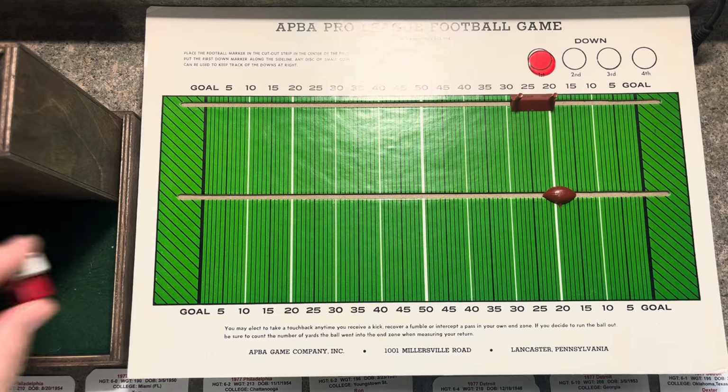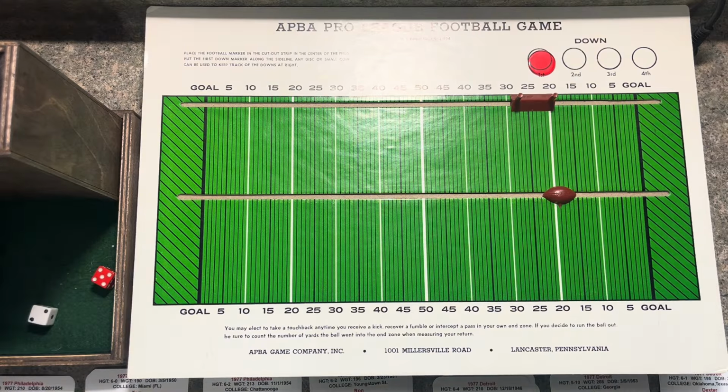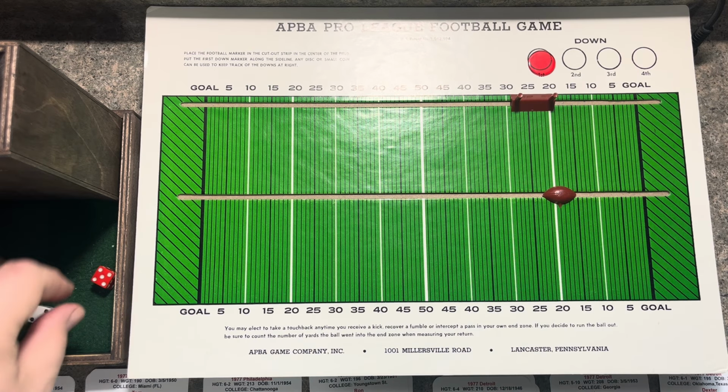Okay. 6. Oh, no roll for a 6. 3 is going to be a pass. 52 intended for Bussy. So we're going to do a short pass intended for Dexter Bussy.